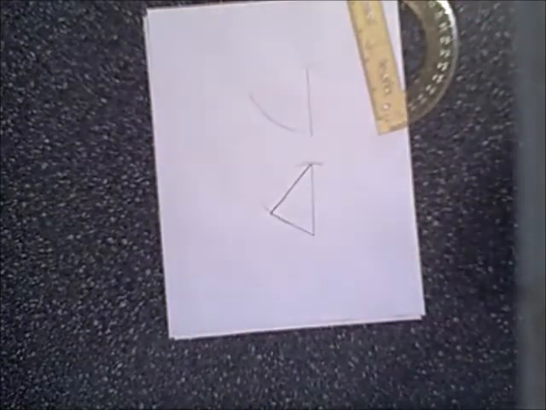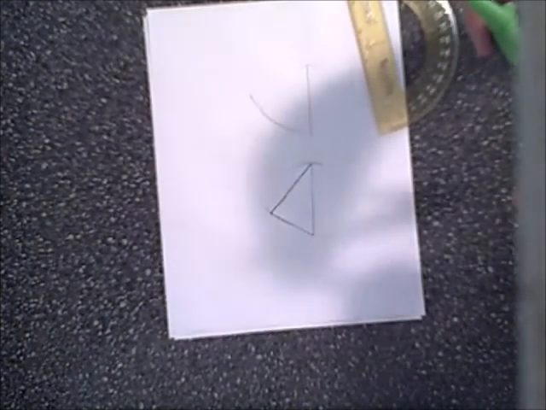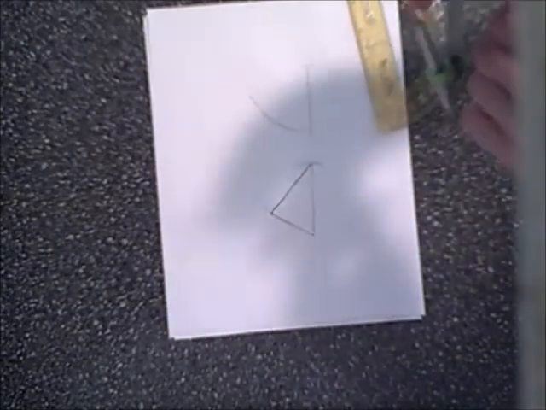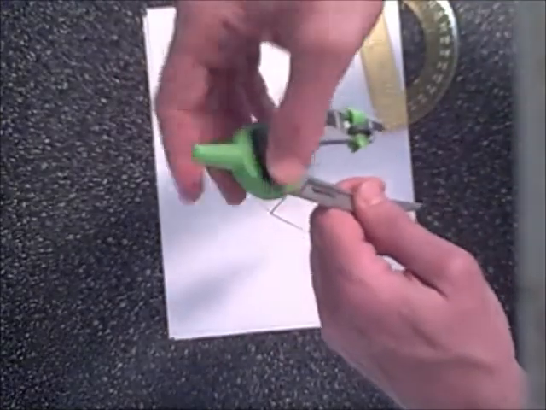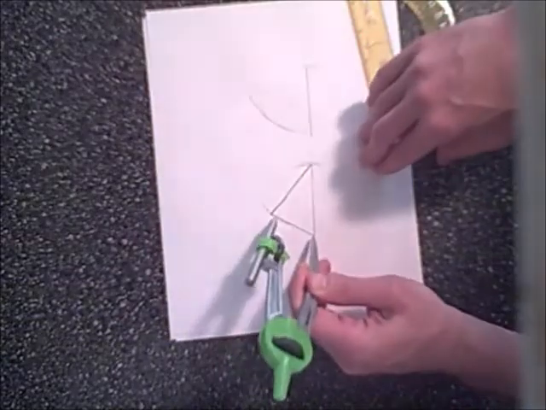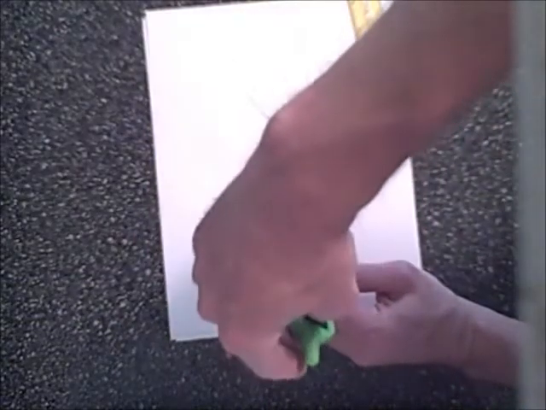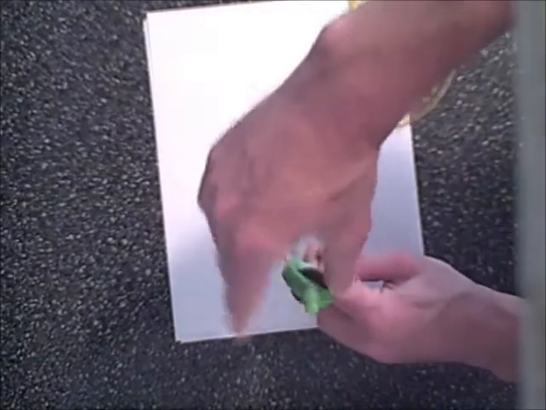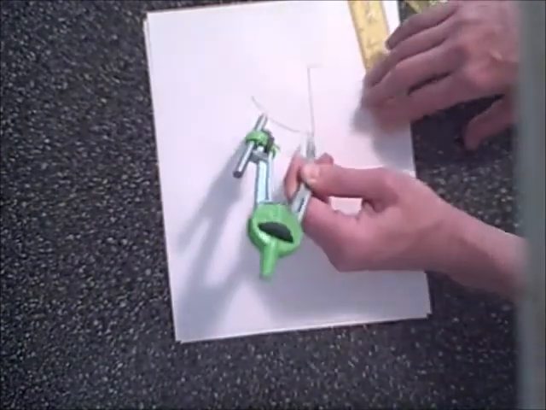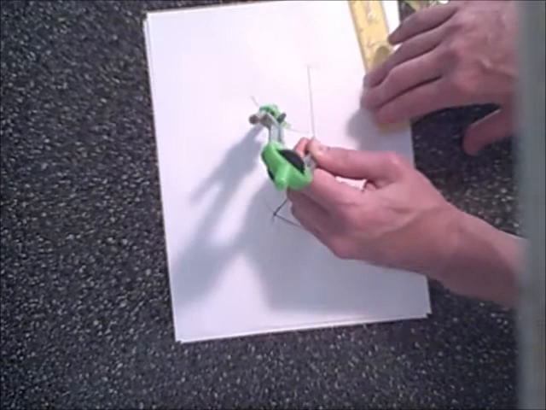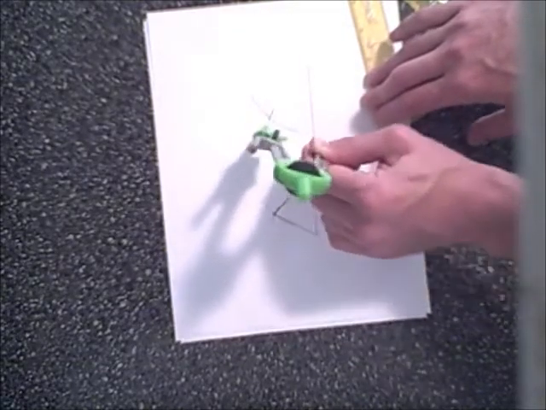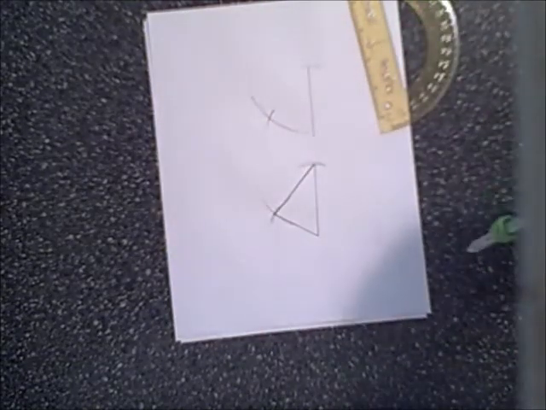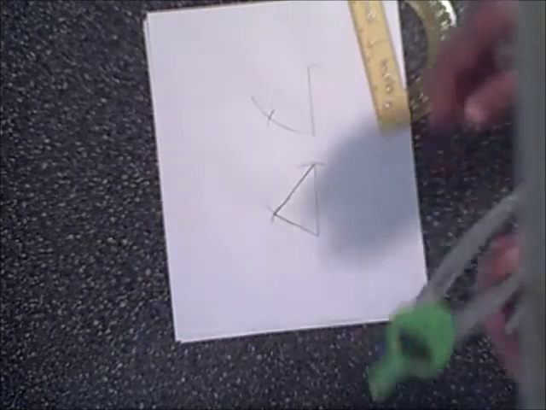And lastly, we will copy this side like so, a little tighter, and we will start here. So basically we just drew the intersection of the two sides.